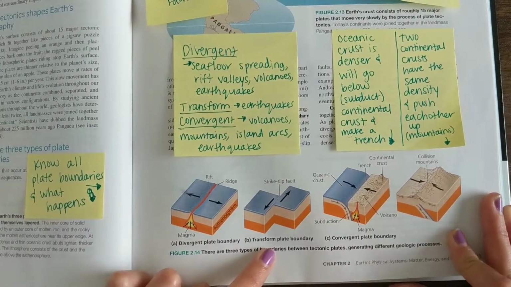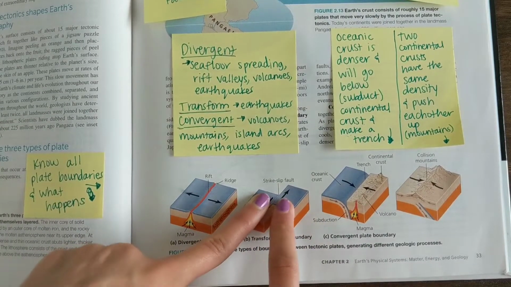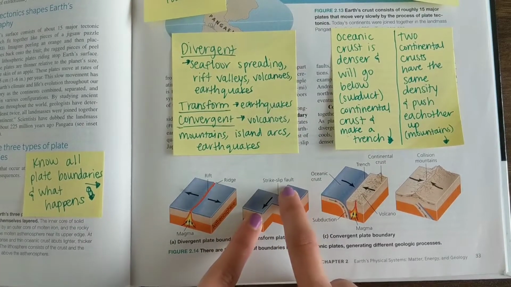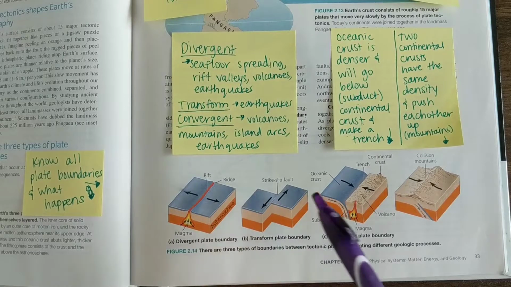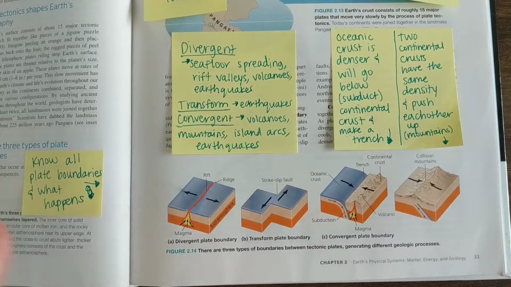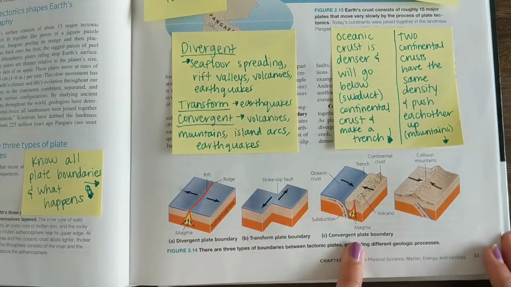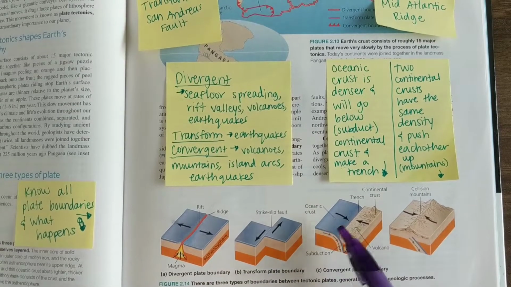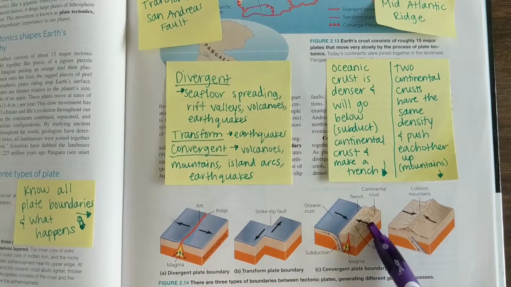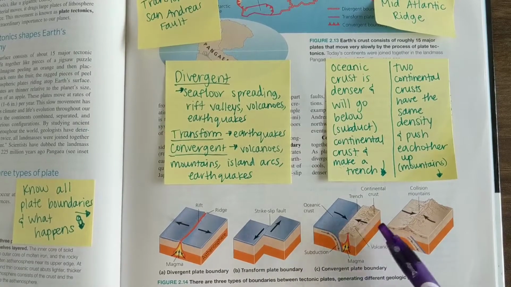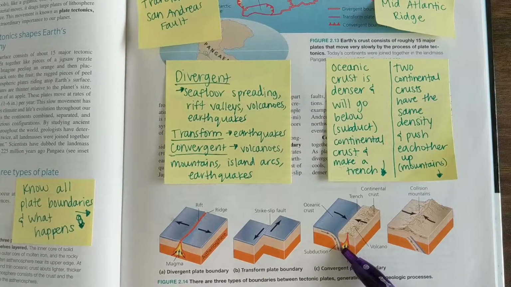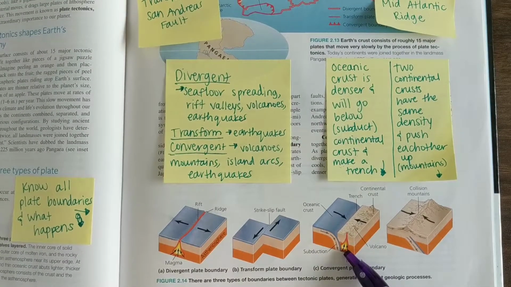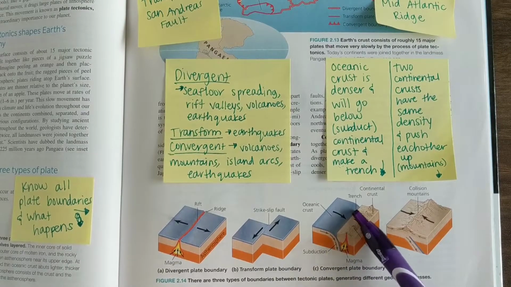The second plate boundary is transform, also called strike-slip fault. And that is where the plates are sliding apart from each other or against each other. And that is going to cause that change from potential to kinetic energy. It's going to cause an earthquake. And then convergent plate boundaries, there's two kinds. The first kind is with two different kinds of crust, oceanic and continental. Oceanic crust is more dense than continental, so it's going to slide below the continental crust, and that is also called subduction. It's going to subduct underneath, and that causes this trench.